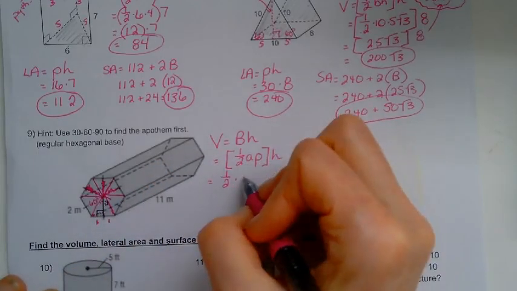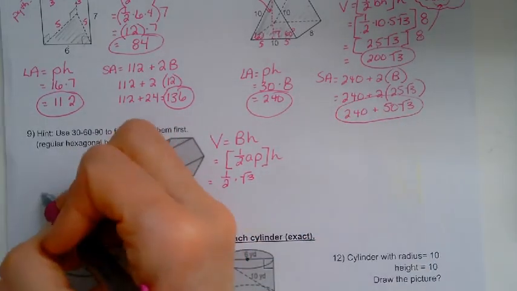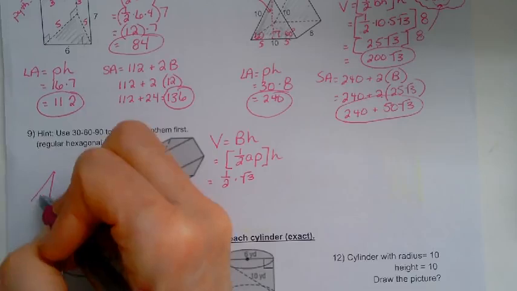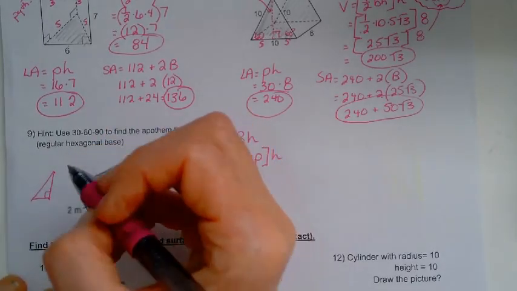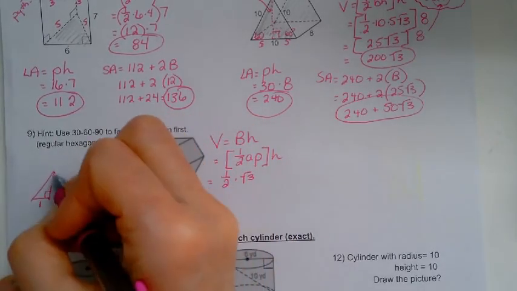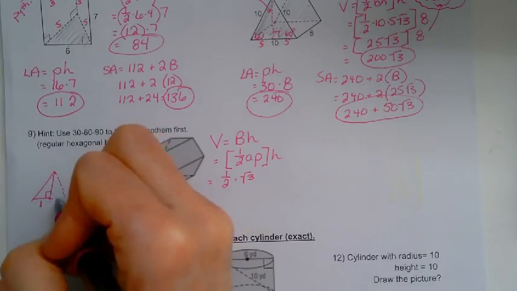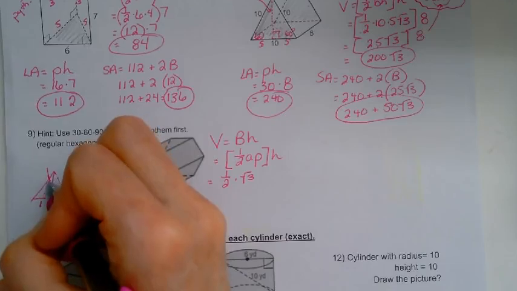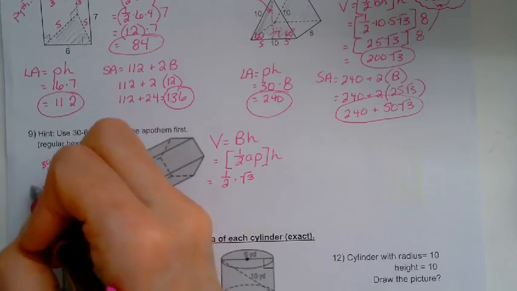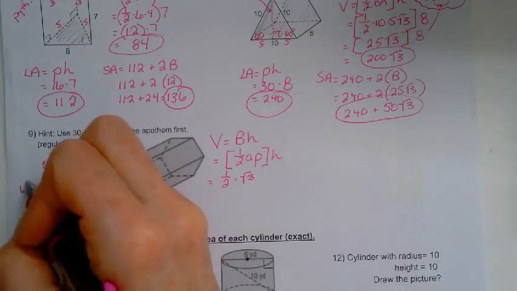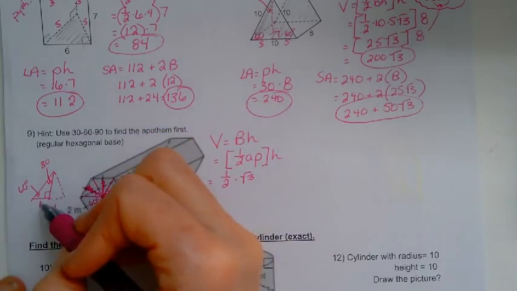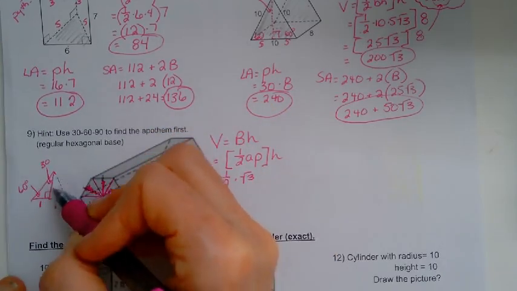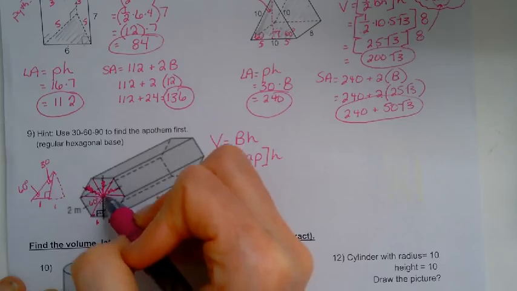Okay, I'm going to redraw that out here. Here's our triangle. This is 1 because the other one is also 1. But we want to look at this triangle. This angle right here is 30, and this angle right here is 60. So if this short side is 1, then this long side of this triangle is 1 times rad 3, which is just rad 3.